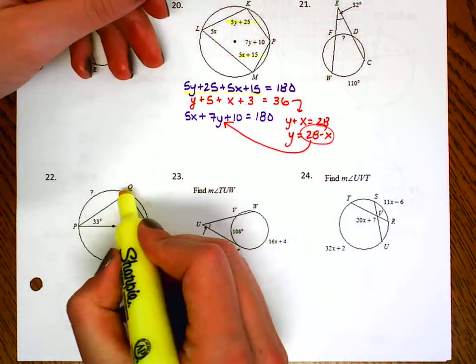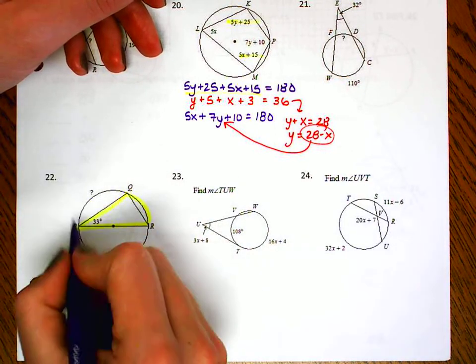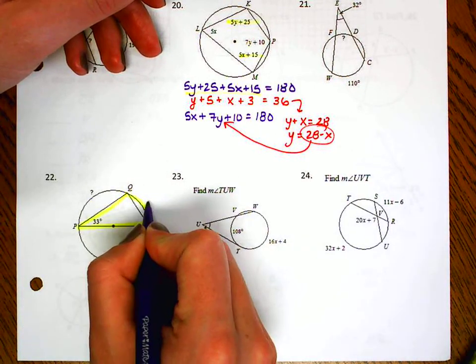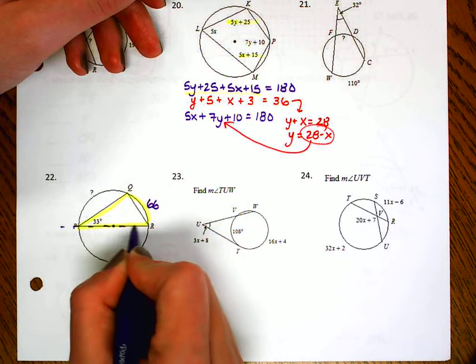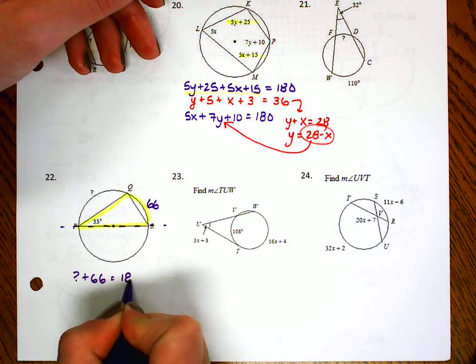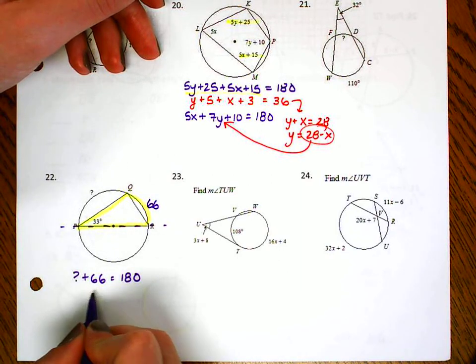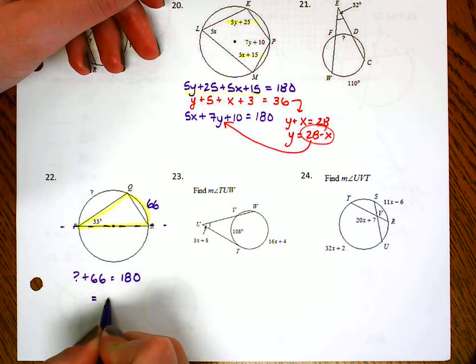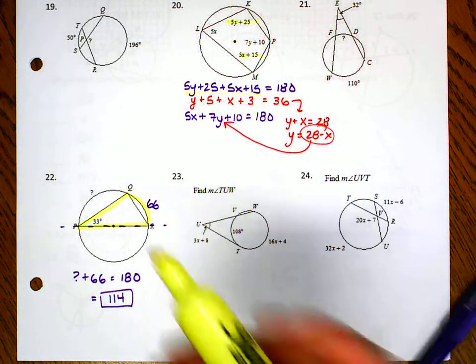You'll notice here is my on problem. If I double an on, that'll give me this arc. These two have to add up to 180 because this thing here is a diameter. So if I subtract 66 on both sides, I end up getting 114. Okay. Number 23.